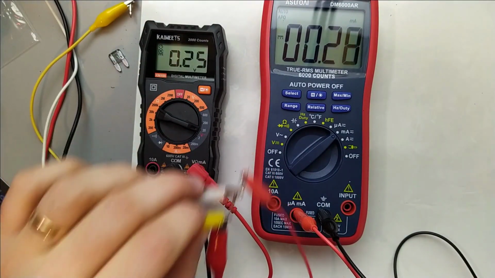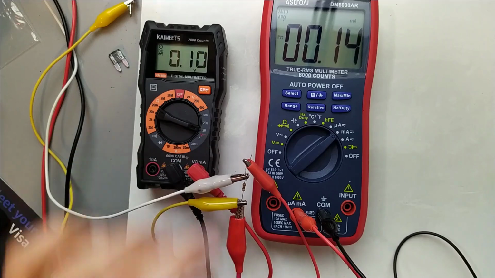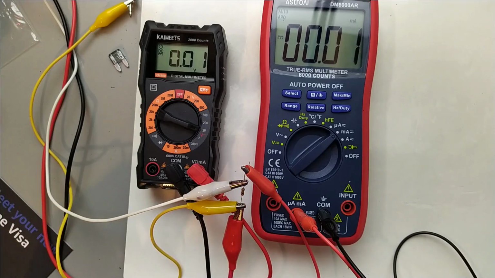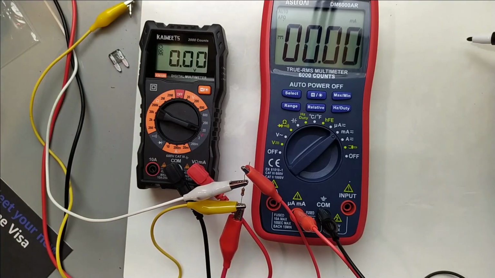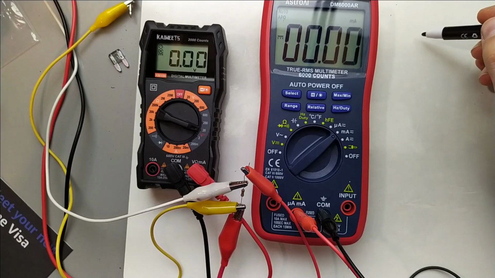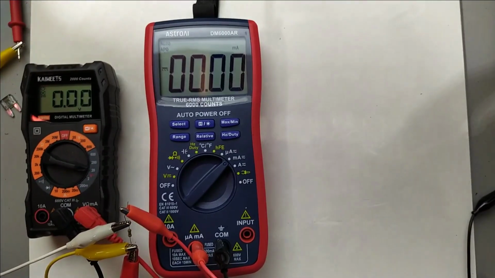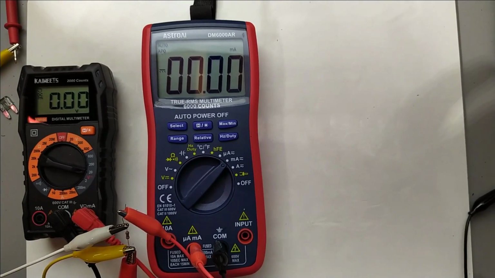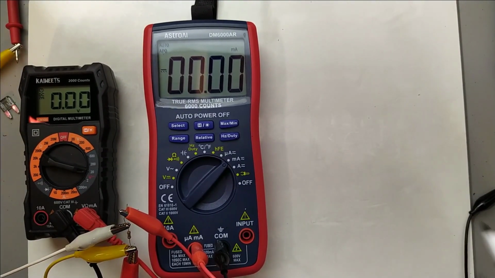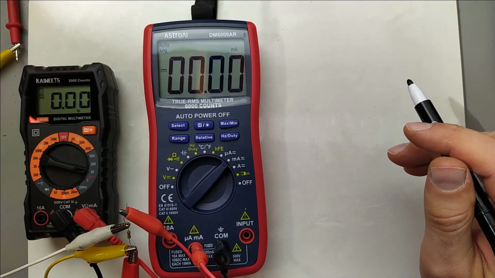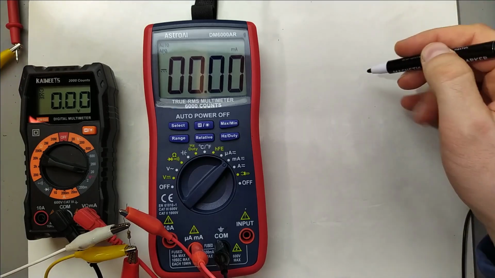So here is our sample. And in order to have some data, let's make a table here.